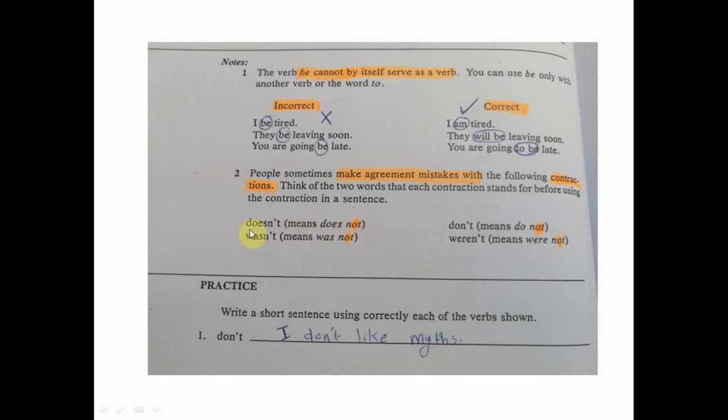When we make it a contraction, doesn't, we remove the O and put an apostrophe in the place of the O. Just in the place of the letter that you remove, put an apostrophe and bring the two parts close to each other to make them one word. This is how we get doesn't from does not.